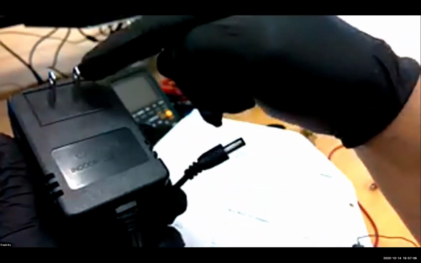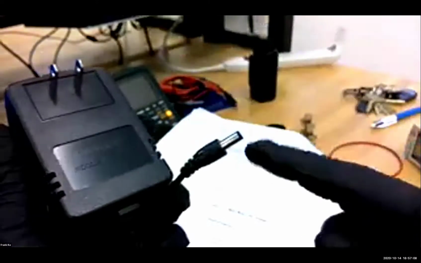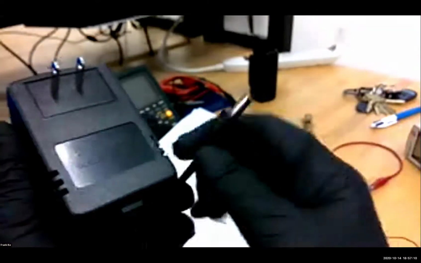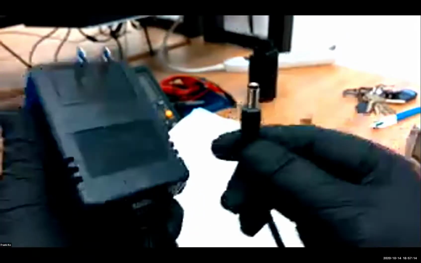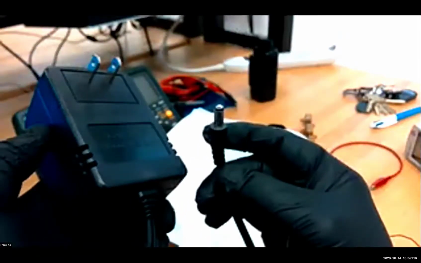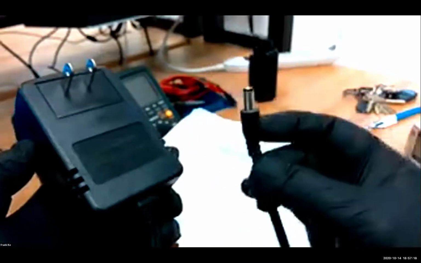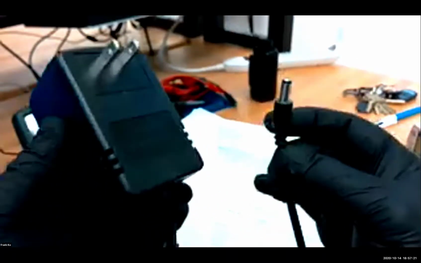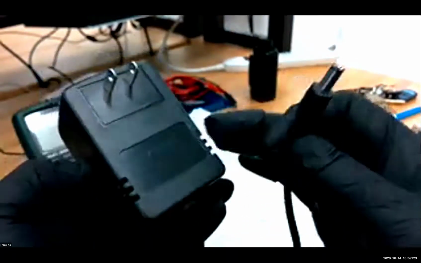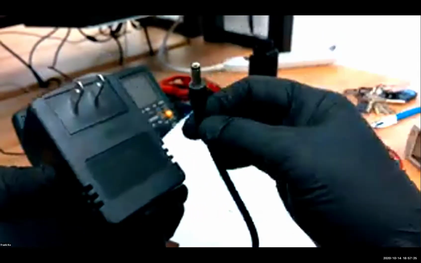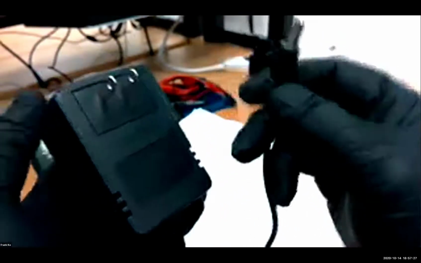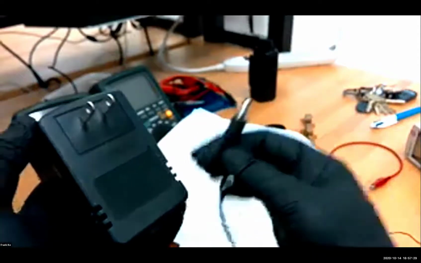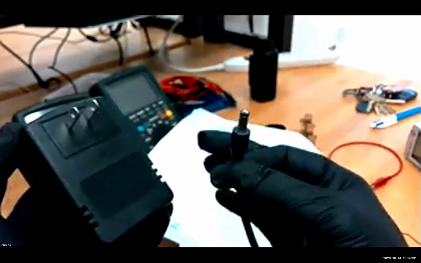So you have AC coming in here. And more often than not, most power supplies are going to be converting AC to DC. This is not an AC to DC converter. This is an AC to AC converter. Why are we using an AC to AC converter? Because we want you to see the transformation that takes place from the input to the output.